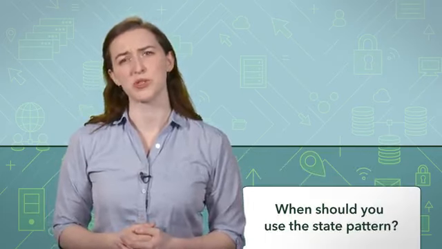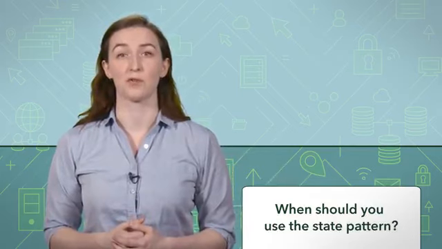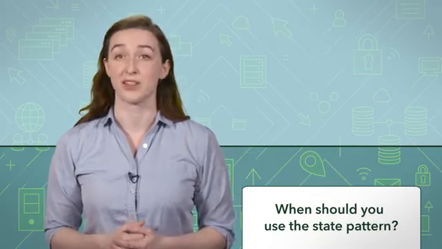So, when should you use the state pattern? The state pattern is primarily used when you need to change the behavior of an object based upon the state that it's in at runtime. Let's look at an example.